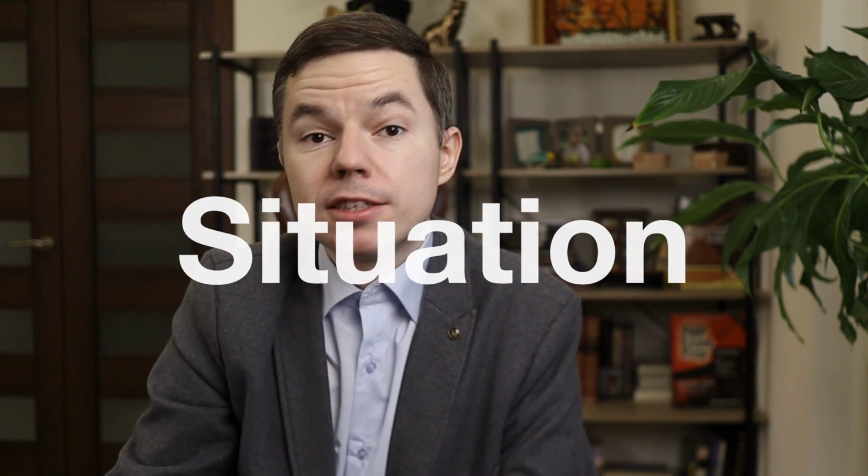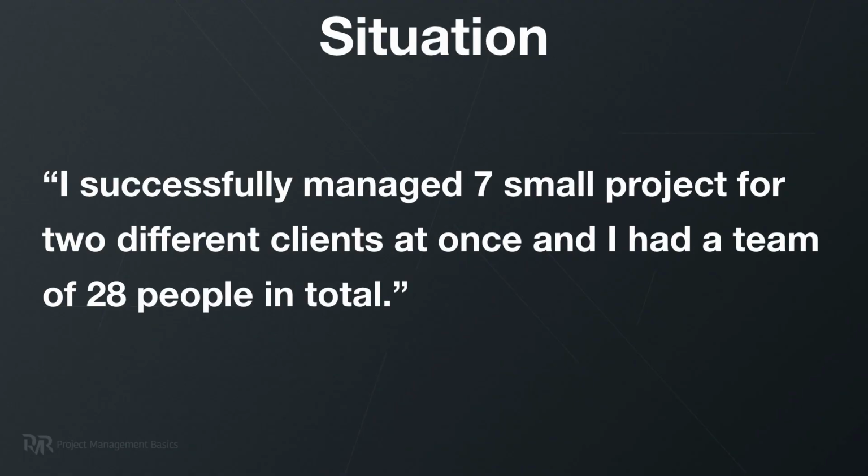We start with situation. If you want to make it relatable, do use numbers to explain the complexity of the difficult task. Number of people that you manage, duration of the project, project budget, any number that will help imagine the complexity and scale of the problem. It may go as, I successfully managed 7 small projects for 2 different clients at once, and I had a team of 28 people in total.